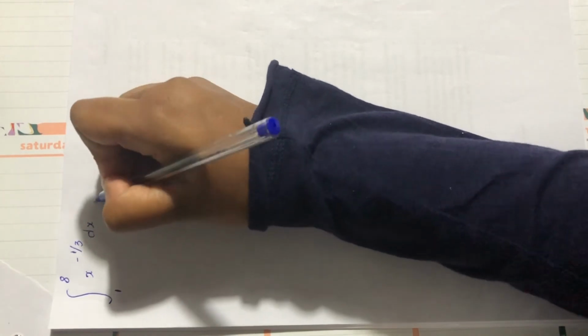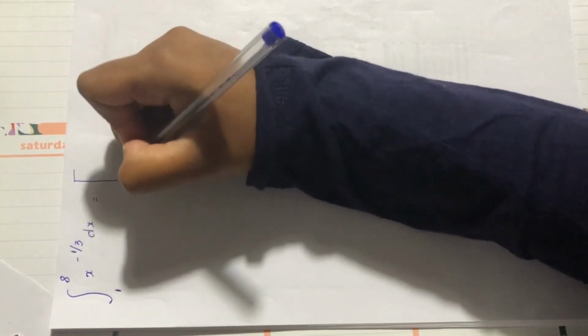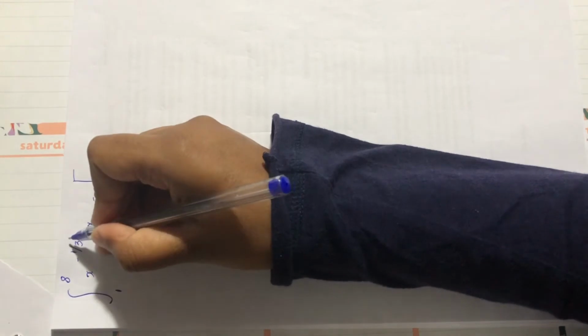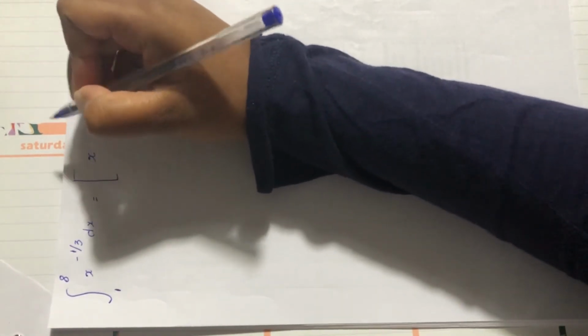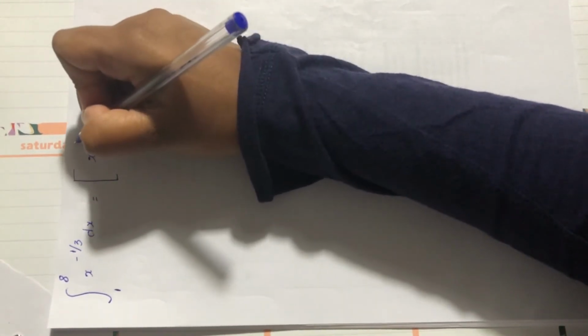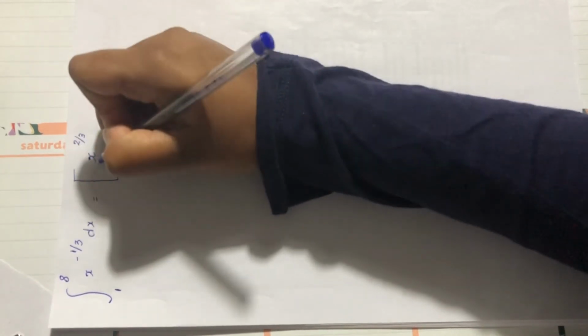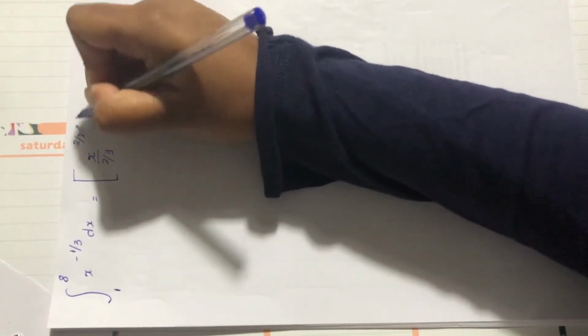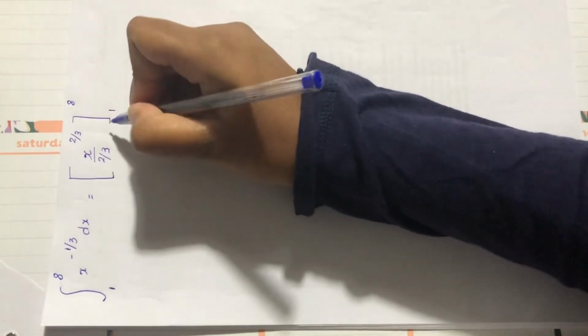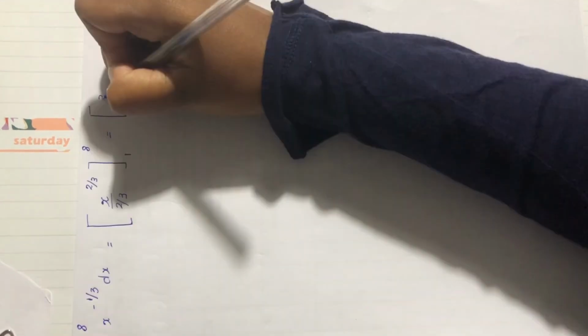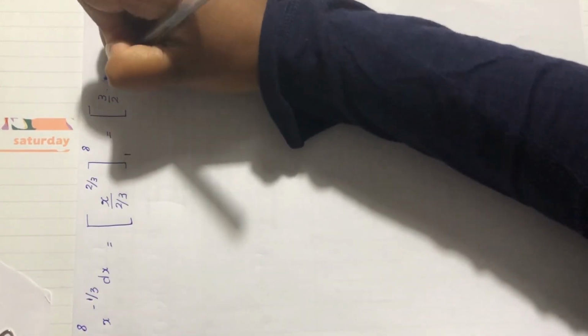Okay, the first thing to do is we integrate this term. Same principle: x to the power negative 1/3, plus 1 is going to be x to the power 2/3 divided by 2/3, within limits 1 and 8. Now before we replace the limit, let's simplify. 3 over 2 multiplied by x to the 2/3, 8 and 1.